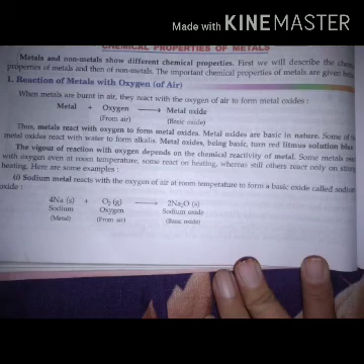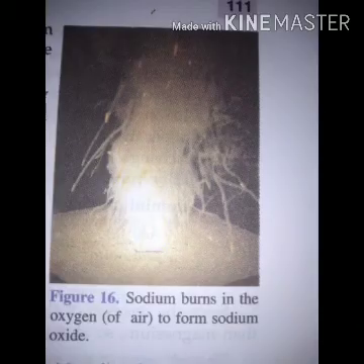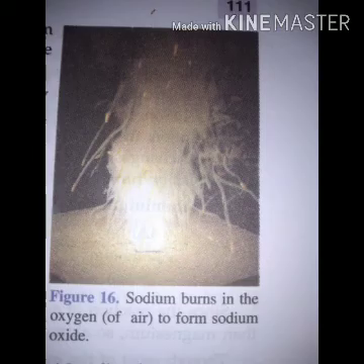Sodium metal reacts with oxygen of air at room temperature to form a basic oxide called sodium oxide. Potassium metal also reacts with the oxygen of air at room temperature to form basic oxide called potassium oxide.